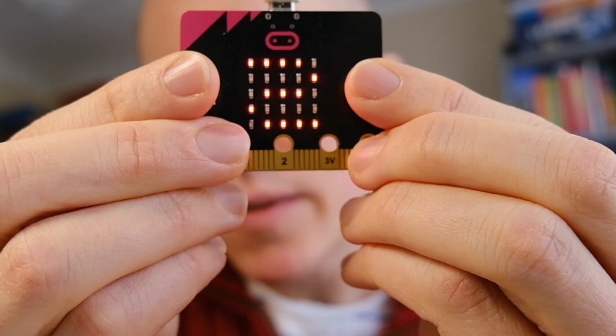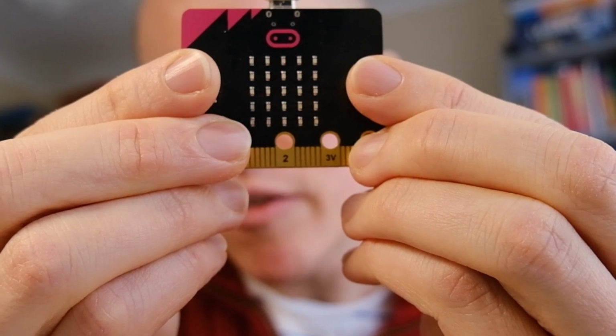I died. And I got 25 points. This game is called Pixel Dodge, and the aim of the game is to dodge the pixels. For every pixel that goes past you, you get 1 point, and there are 3 levels that get progressively harder. So, let's get on with making it.